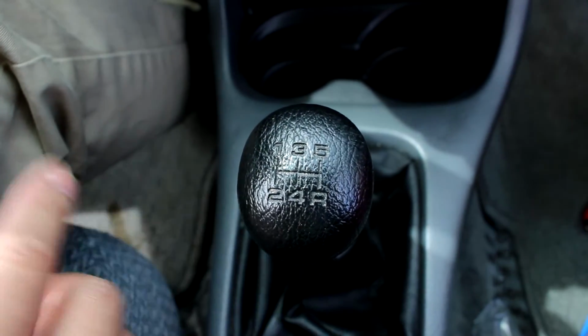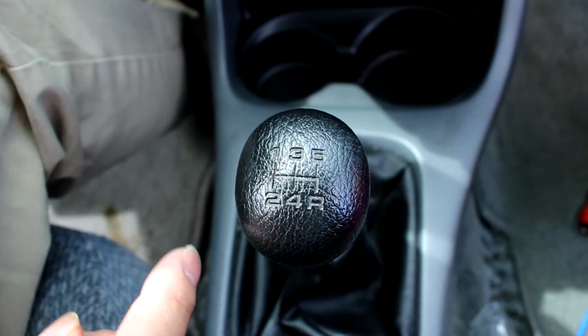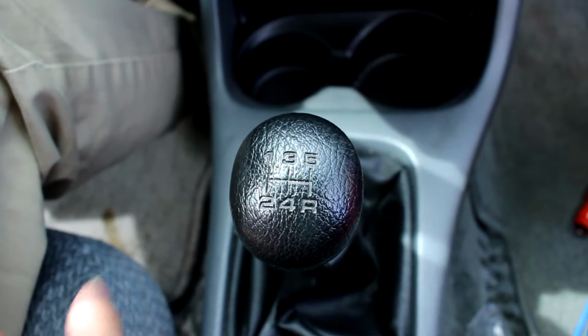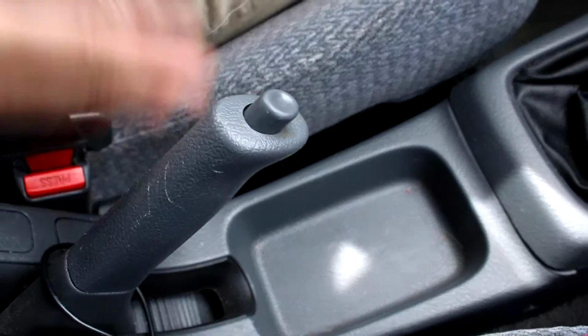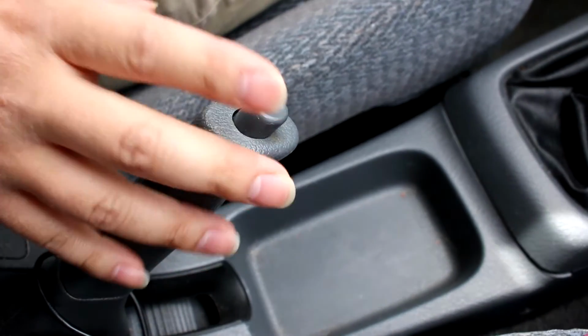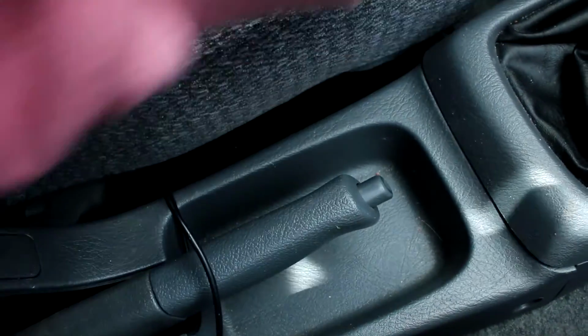You gotta know where R is in order to go to reverse, because you don't want to be in reverse gear when you want to be in first gear and all of a sudden you go backwards. There's this thing, okay? This thing's the e-brake. It's actually the parking part of the car. Okay, so if this is P, you gotta drop down the e-brake in order to move.